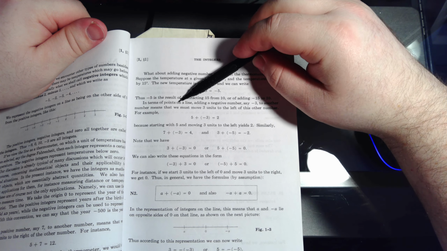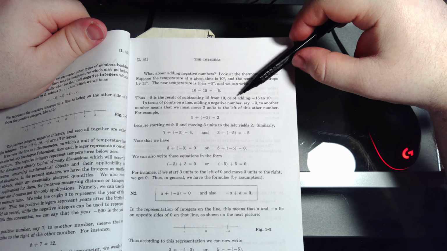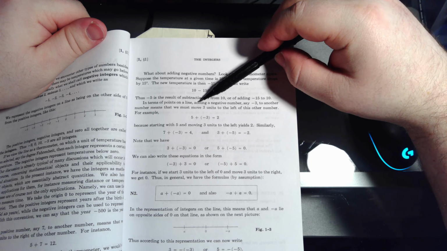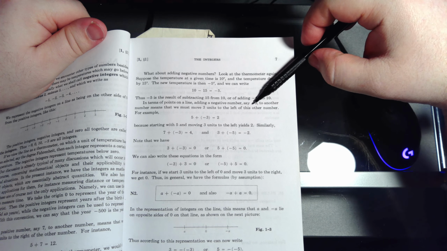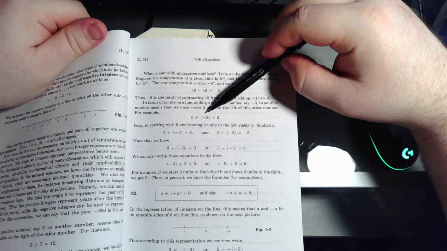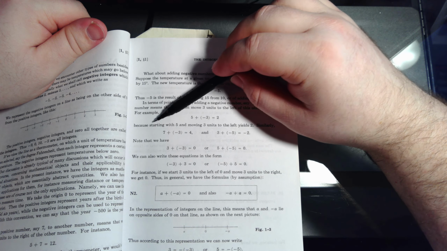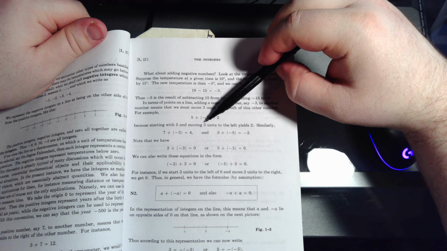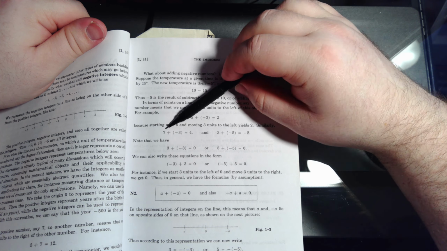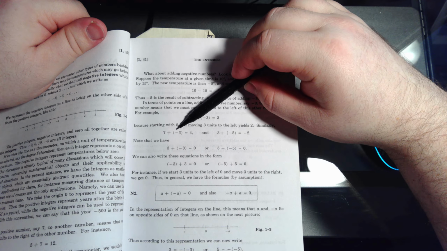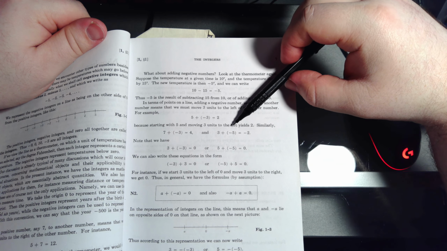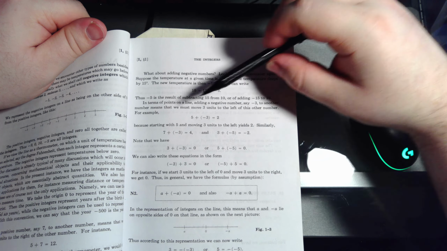In terms of points on a line, adding a negative number, say -3, to another number means that we must move 3 units to the left of this other number. For example, 5 plus -3 equals 2, because starting with 5 and moving 3 units to the left yields 2. Similarly, 7 plus -3 equals 4, and 3 plus -5 equals -2.